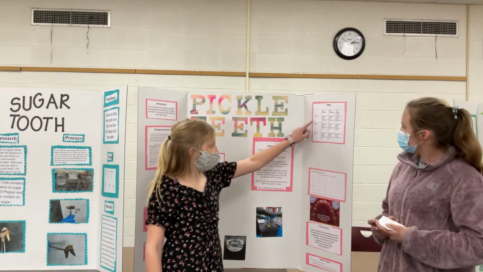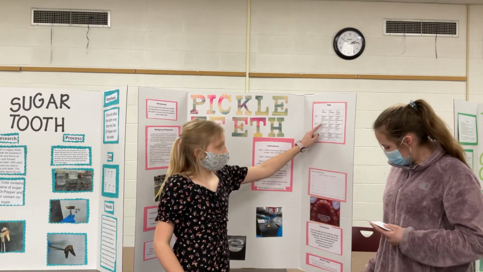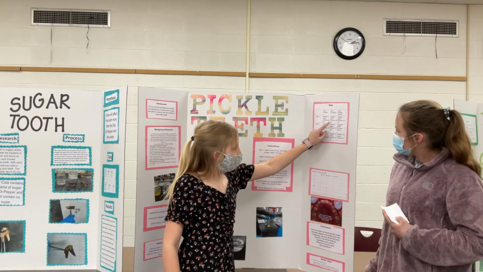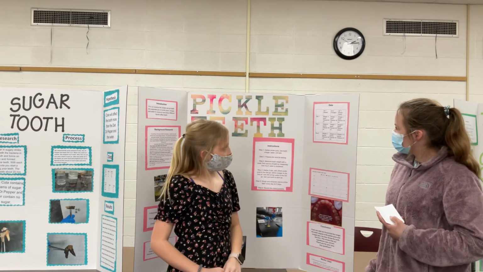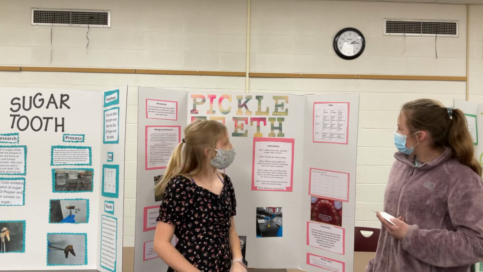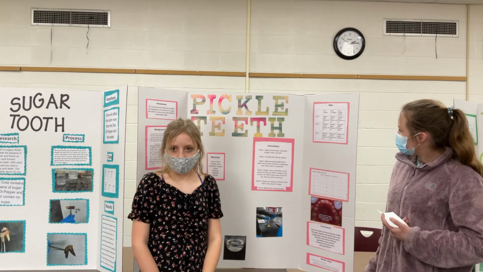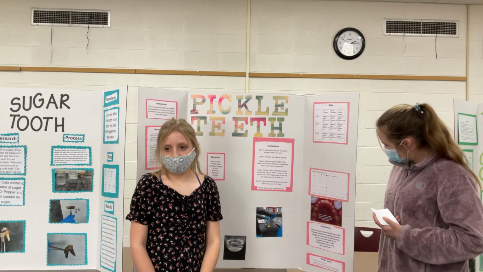For our data on day 1, the first tooth, which was the water jar, was 4 grams and the volume was 62 milliliters. For our second jar, which was vinegar, the weight was 1 gram and the volume was 65 milliliters. For our pickle juice on day 1, the weight was 1 gram and then the volume was 61 milliliters.